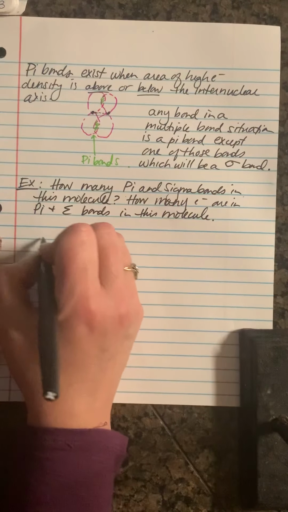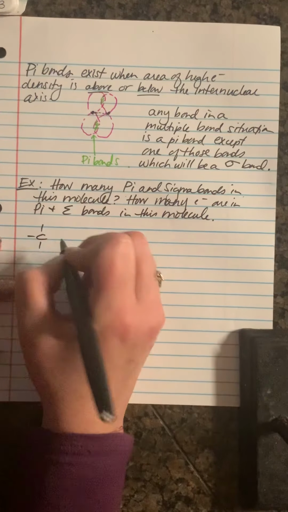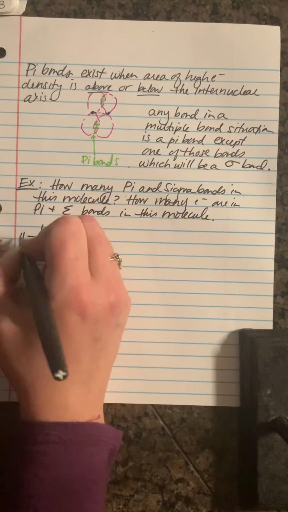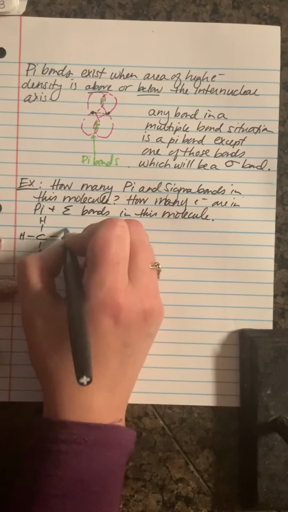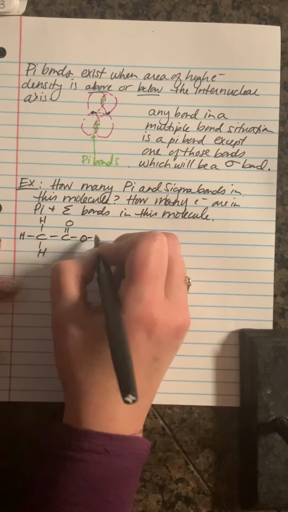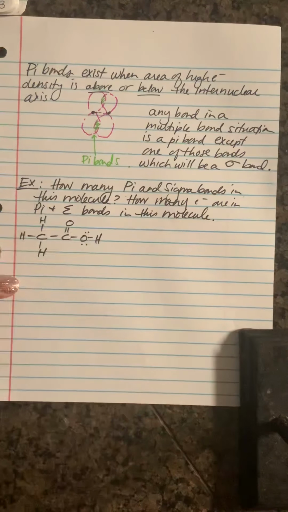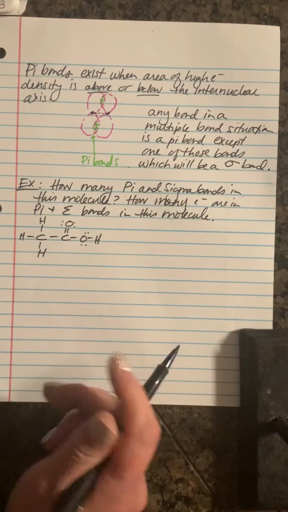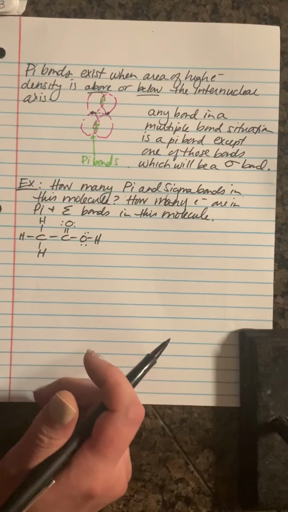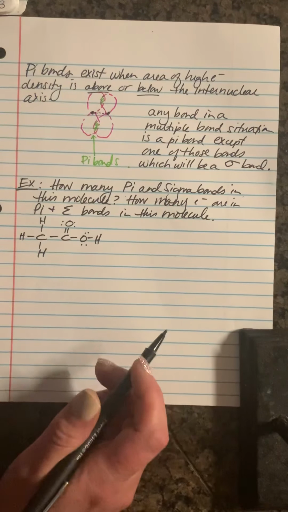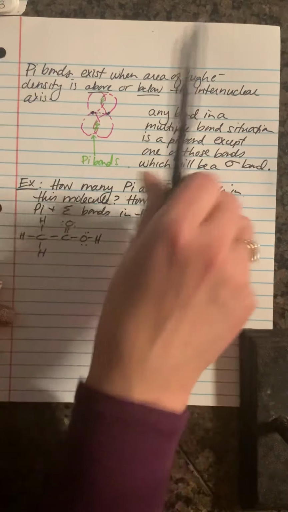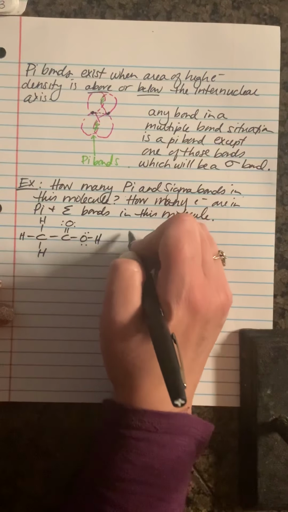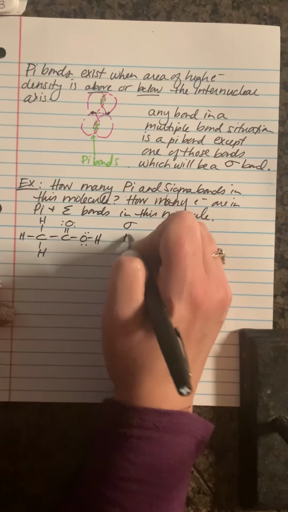So let's say, for instance, that we're going back to acetic acid. We talked about acetate earlier, but here would be our Lewis structure for acetic acid, like this. There's our CH3COOH. And if I want to count up the pi and sigma bonds, I'm just going to make a little list for myself here: sigma and pi.